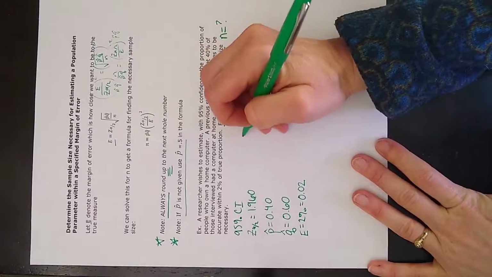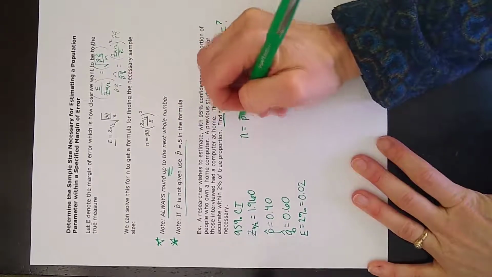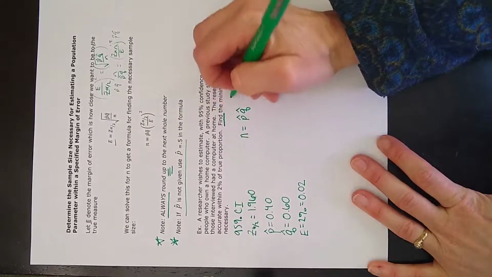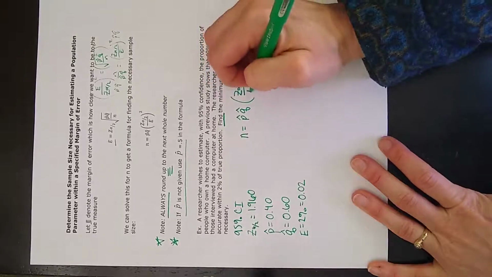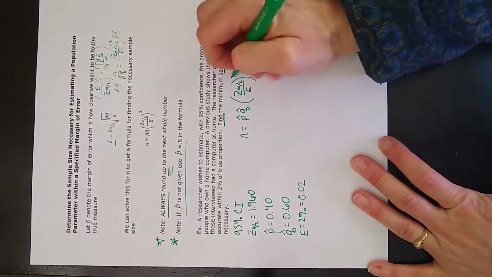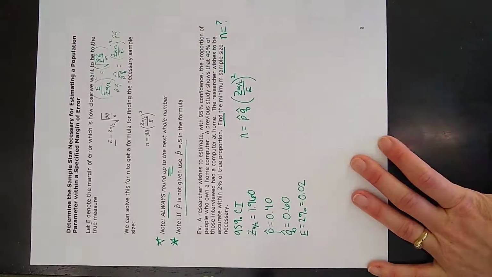Now we use this new little formula. p hat times q hat times z alpha over 2, the critical value on top, the error on the bottom, and that fraction squared.